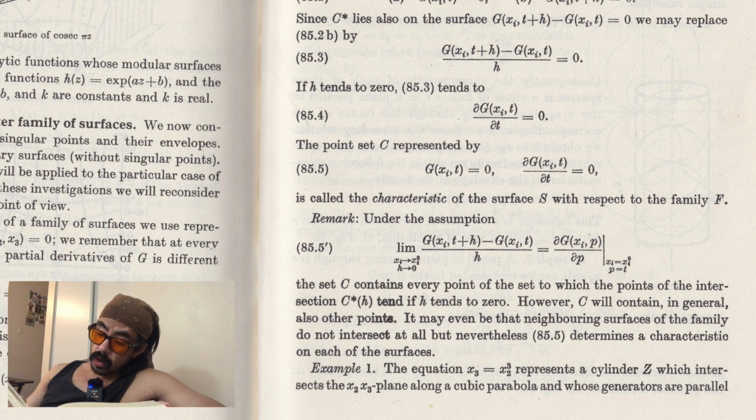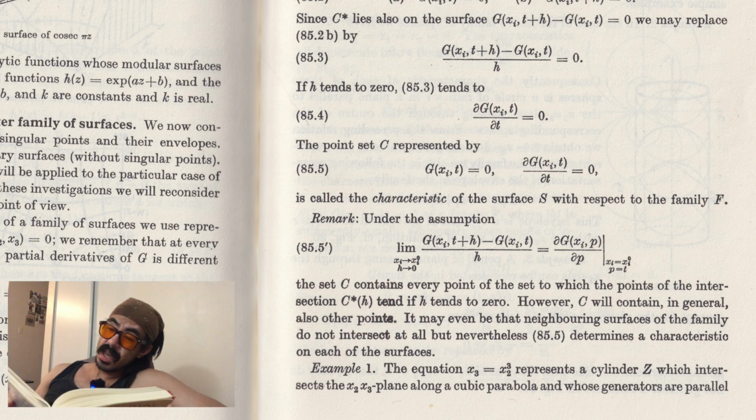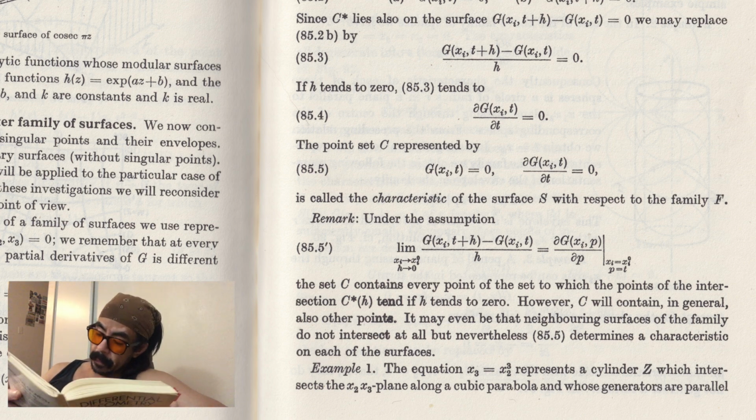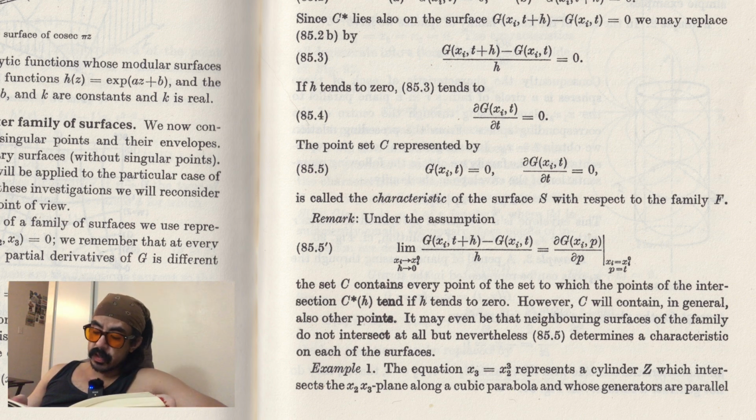This is equal to partial g in terms of xi and p, partial p, evaluated at xi equal to xi naught and p equal to t. Under the assumption of this, the set capital C contains every point of the set to which the points of the intersection capital C star of h tend if h tends to 0.